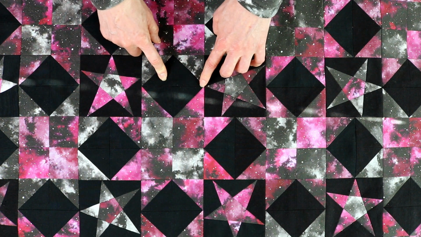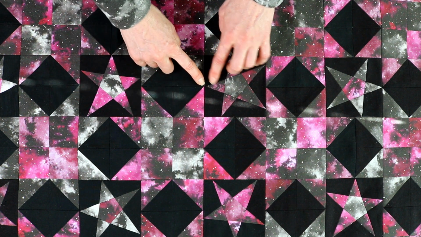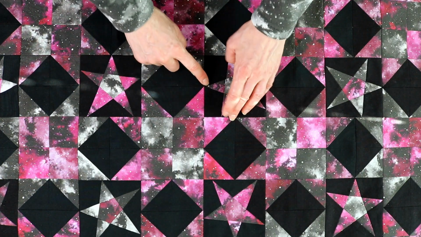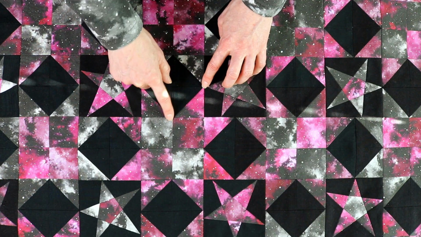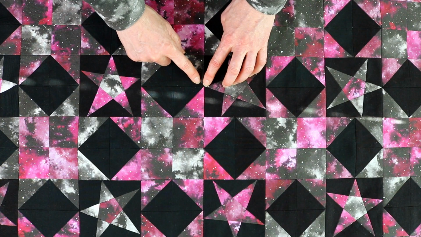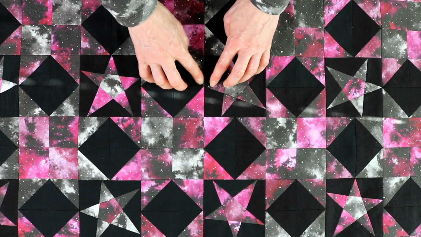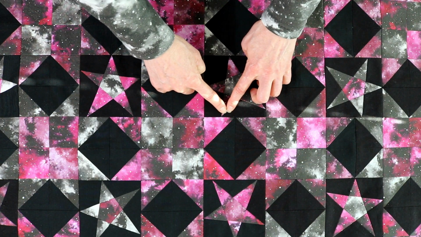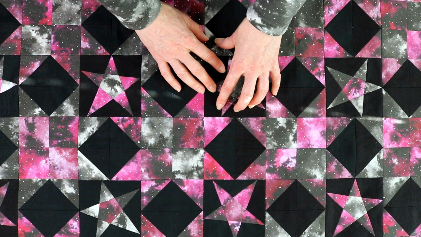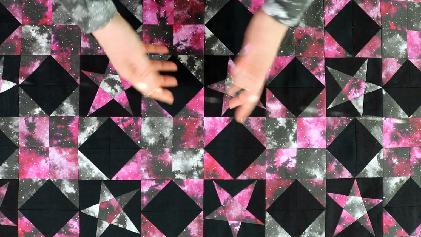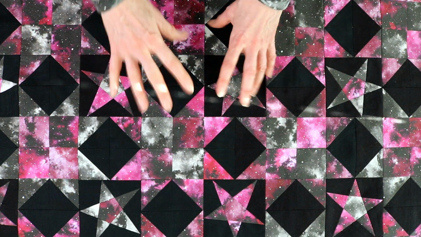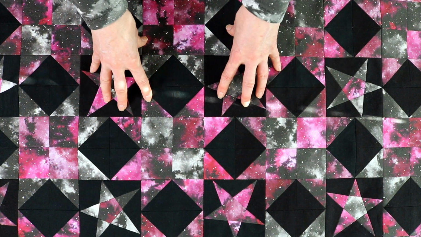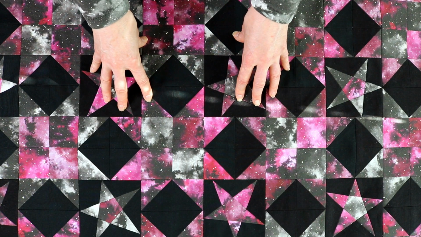Another reason I chose to stitch in the ditch is also because, as I mentioned, the stars are quite tightly packed, and if I chose, for example, echo quilting, I would soon run over the tips of neighboring stars, and I want to avoid that. Now the next thing to consider after you have decided how you're going to quilt is what kind of thread you are going to use.